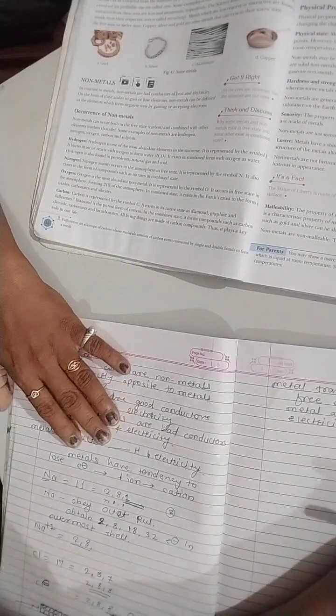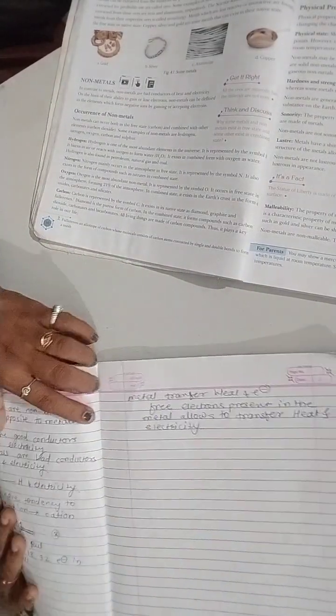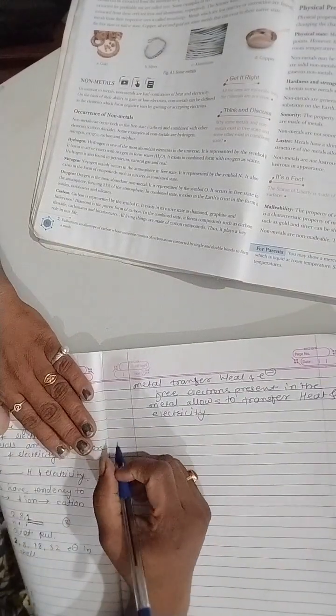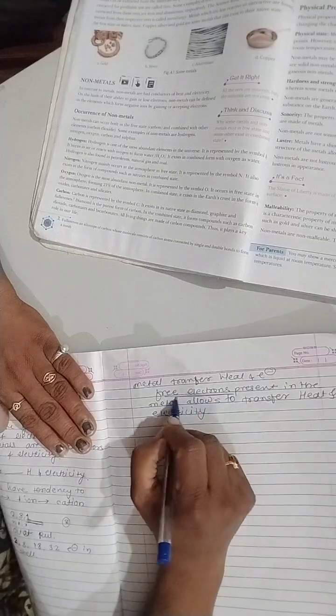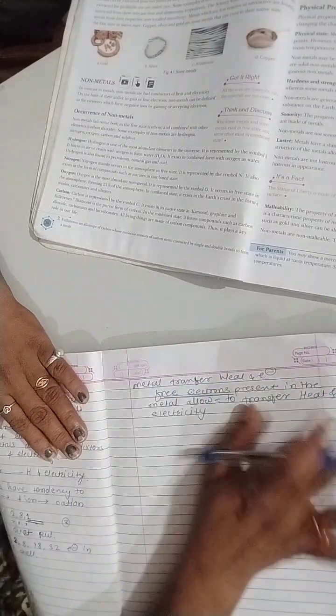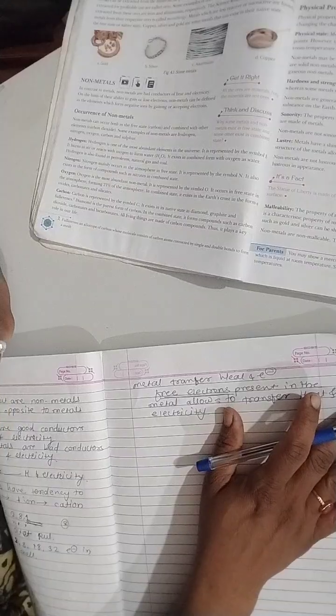Fine? Understood? What is the reason? Free electrons are the reason to transfer heat and electricity through the metal, right?